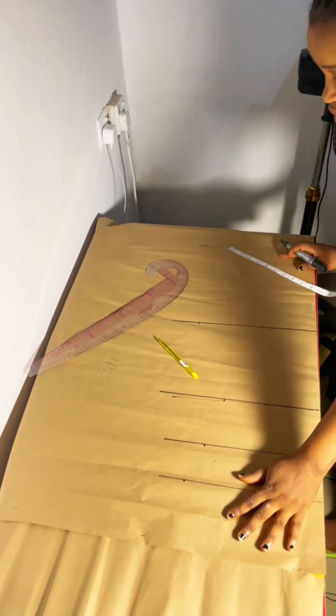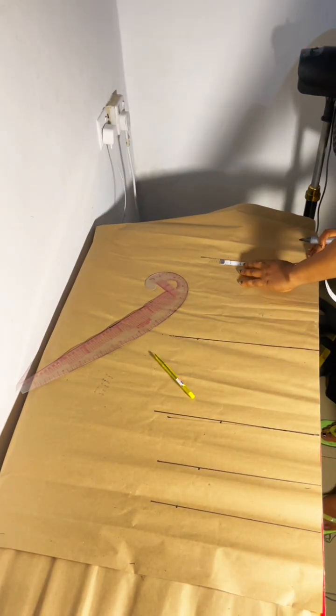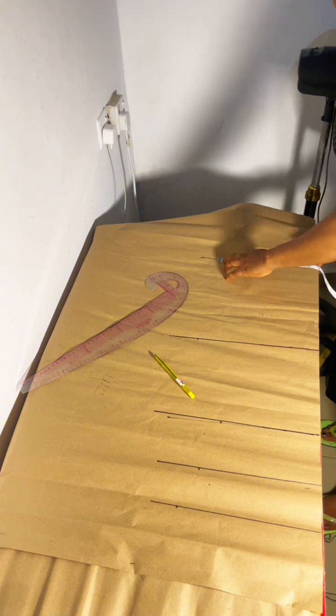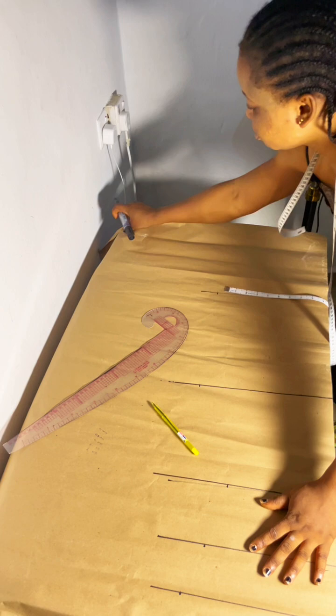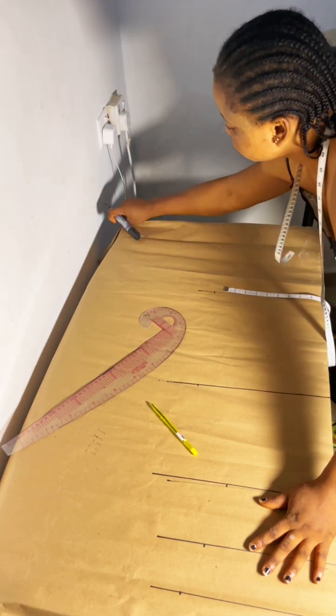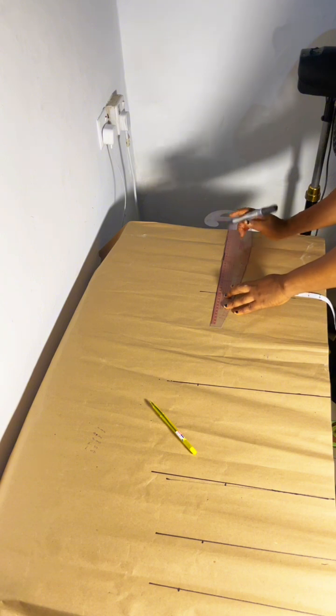Then on the knee you divide the hip into 4, and that's it. You do the same. You take it to the half length, take it to the gown length.